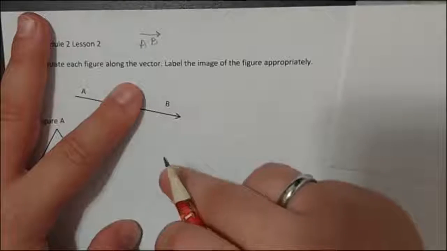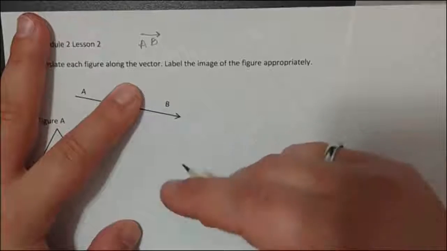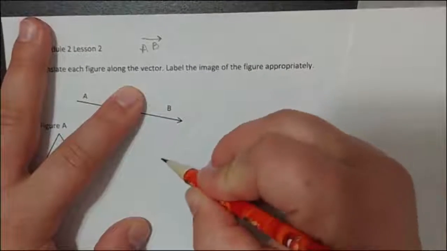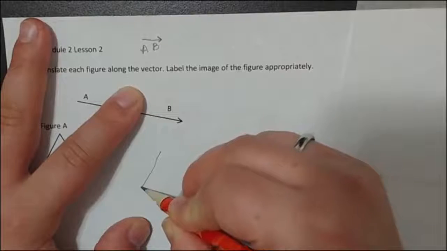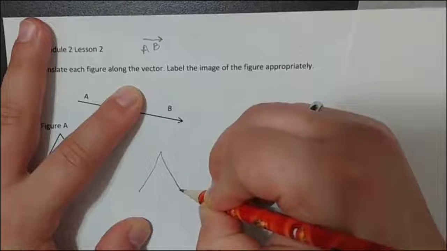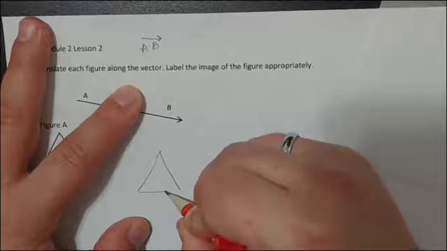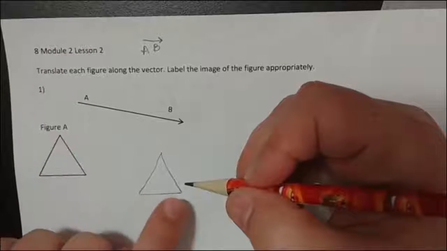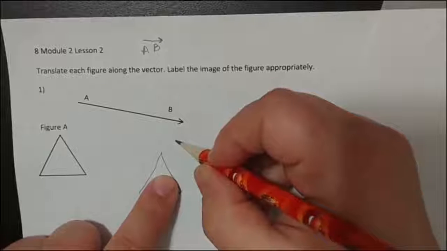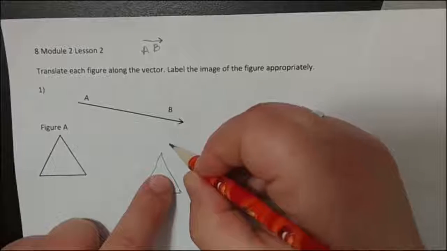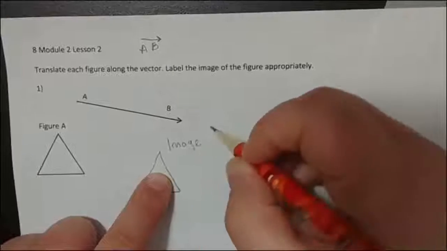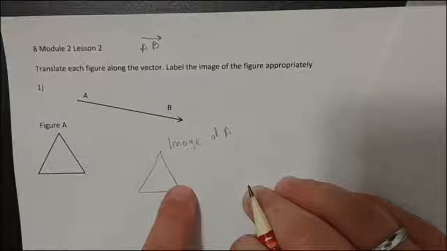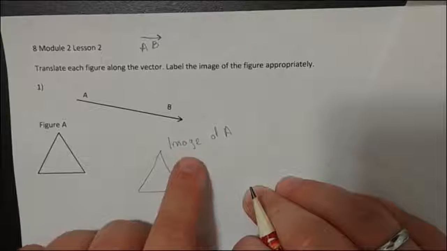And then when you lift your patty paper, you're going to see a shadow or an indentation on your paper that you can use to draw. Now, I know you might not see it in the video, but when I look at my paper, I definitely can see where the sides of the triangle are. This may not be perfect, but you just try your best to draw that triangle. So here we have figure A, and I would label this translated image the image of A. So the original figure, figure A, and the new figure that we got after we did the translation, you call that image of A.